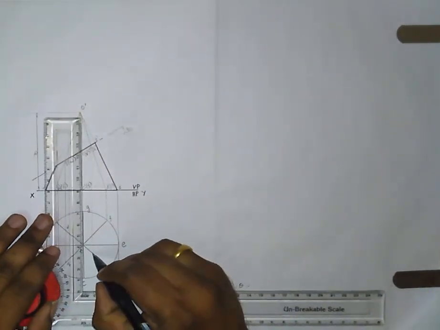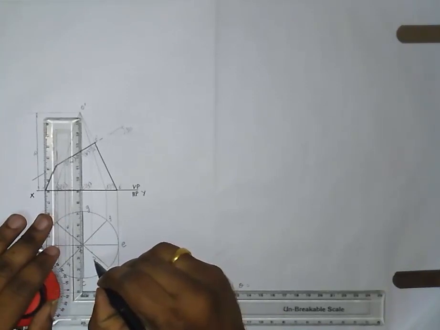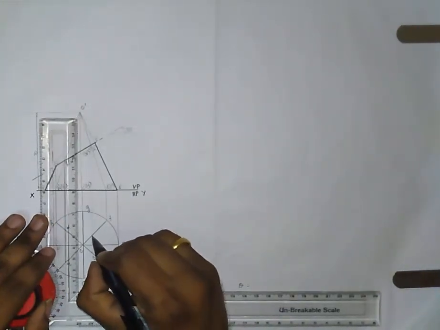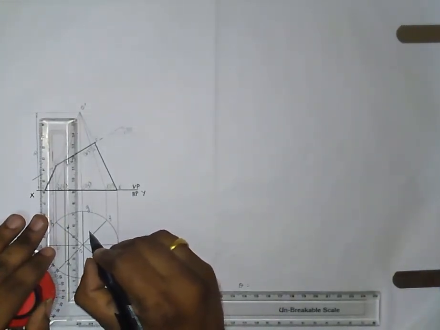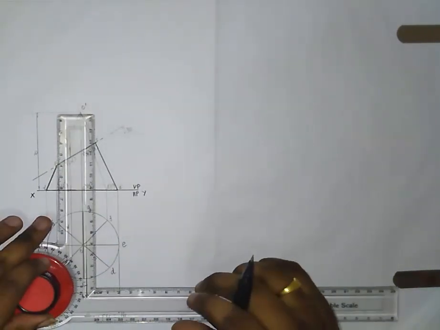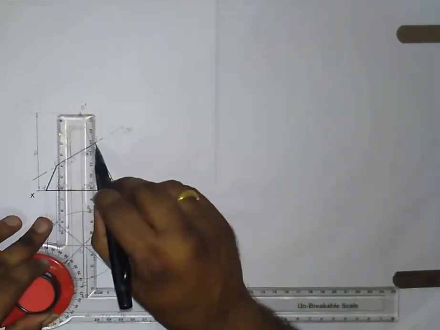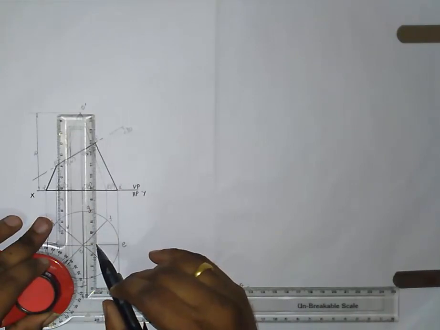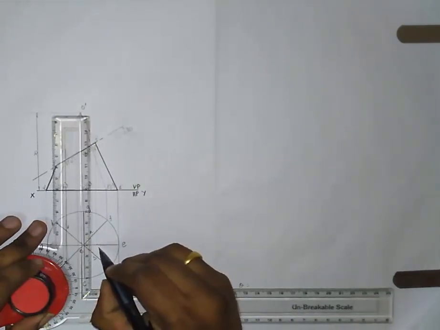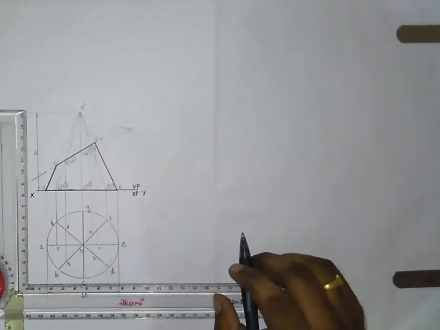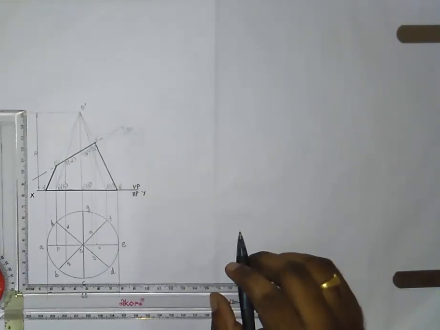So point S will be the visible point and point U will be the invisible point. So this is point U. Then again point T has to be transferred to the line OE. So this is your point T. Now the points R dash and V dash, that is R and V, have to be transferred.